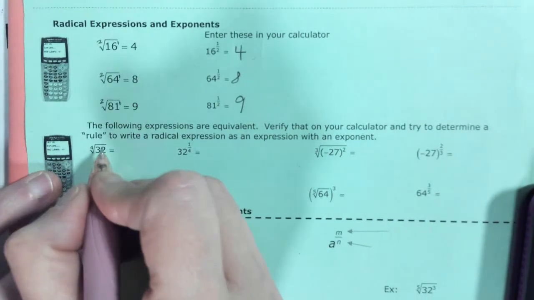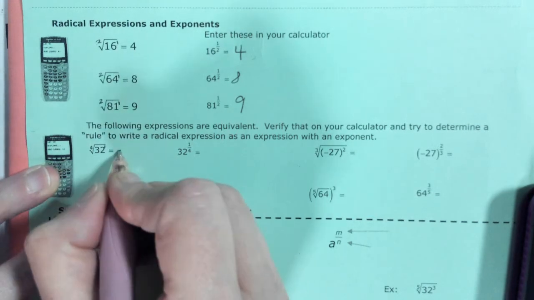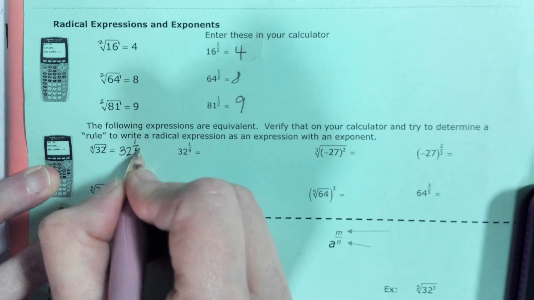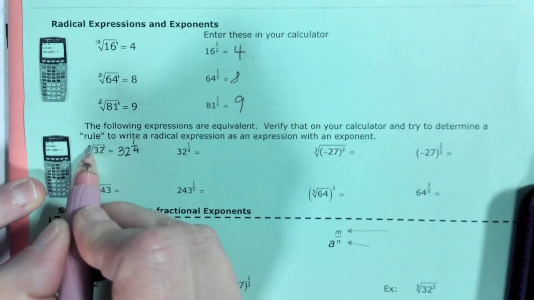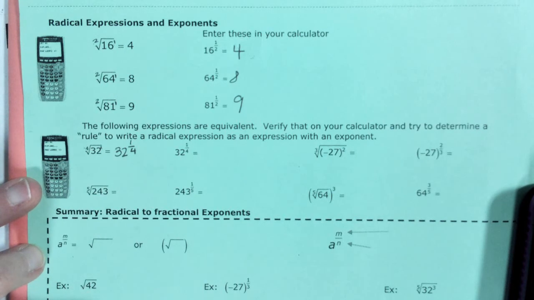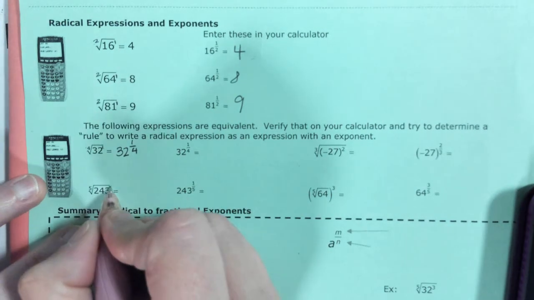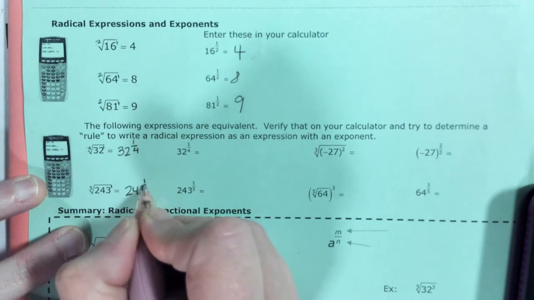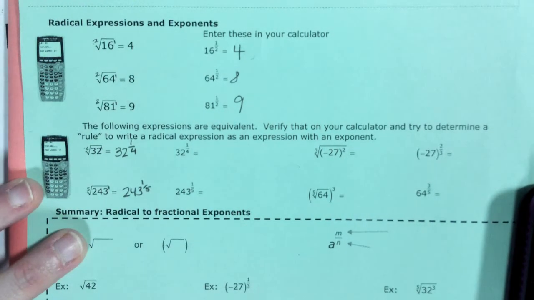Let's look at this one. What would I write this one as? Well, this is an invisible exponent of 1. So that'll be 32 to the 1/4. So I put the exponent over the index. Okay? Let's try this one. We're going to put the exponent over the index. So it's going to be 243 to the 1/5.